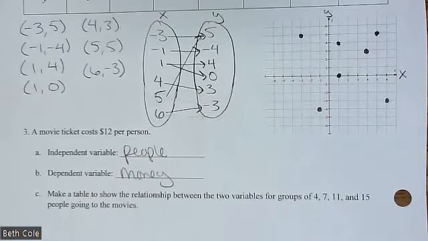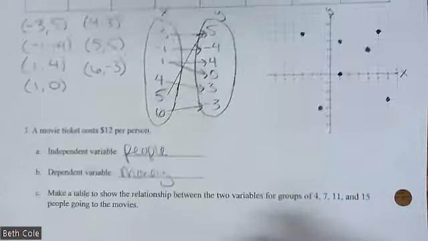I get what you're saying about the other way around though. Like how many people are allowed to go depends on like how much allowance you have. That's kind of not what this is asking though. It's like, how much do you spend? Well, it depends on how many people go. So we're going to make a table.